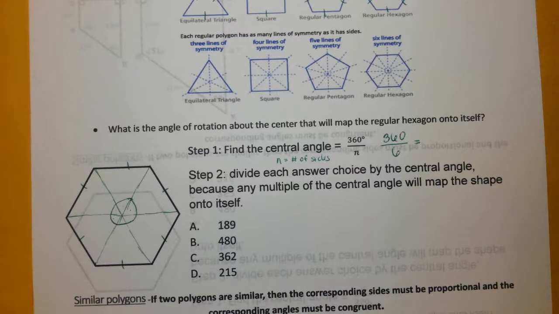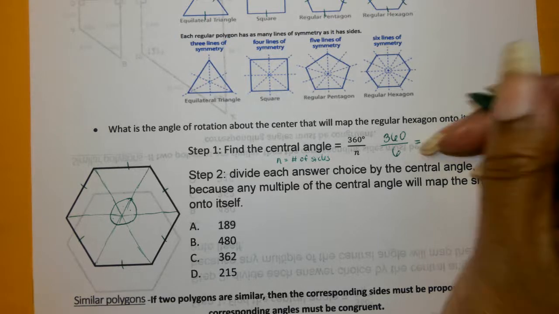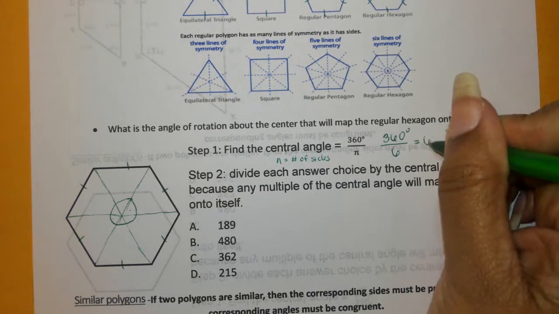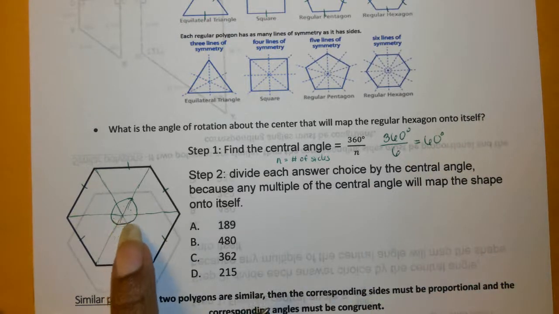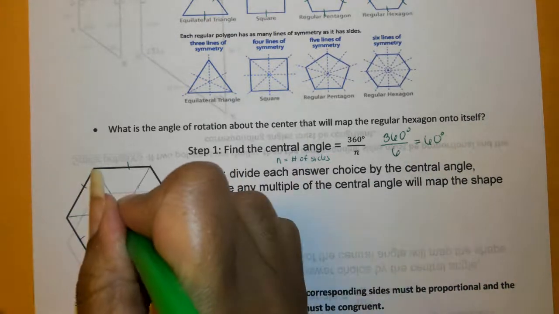Just doing the simple mathematics of 360 divided by 6, we get very lucky here, and we end up with 60 degrees. So that's step 1.